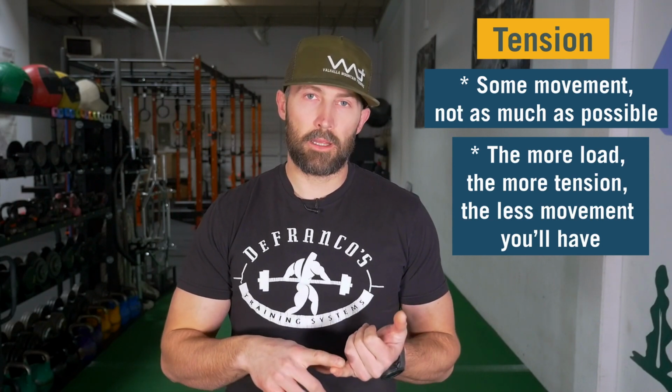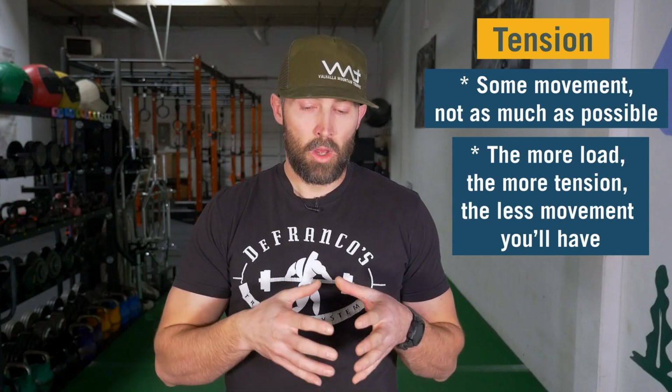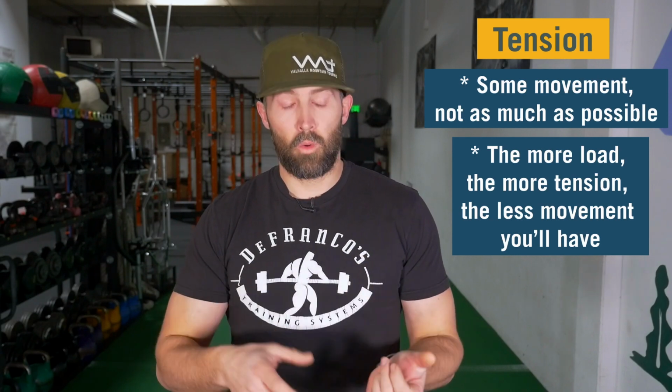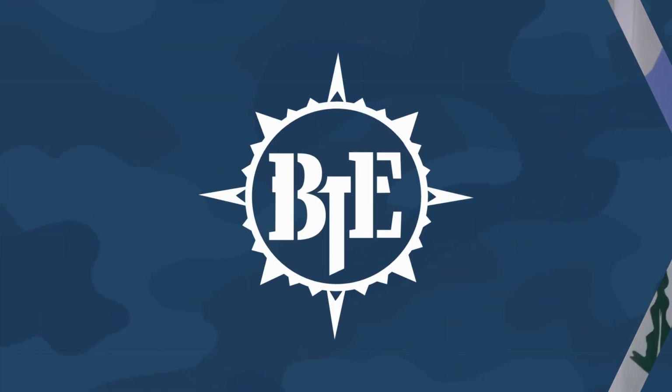So when you're programming these, they should either be done with a good amount of volume or really nice slow tempos, or with a lot of density. Density being doing a good amount of reps in a short period of time. That's how you're gonna get a really solid training effect without needing to increase the load a bunch.